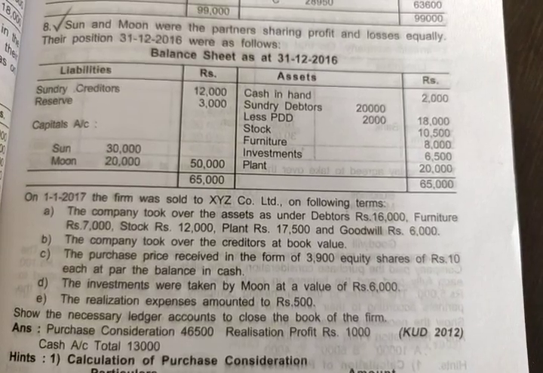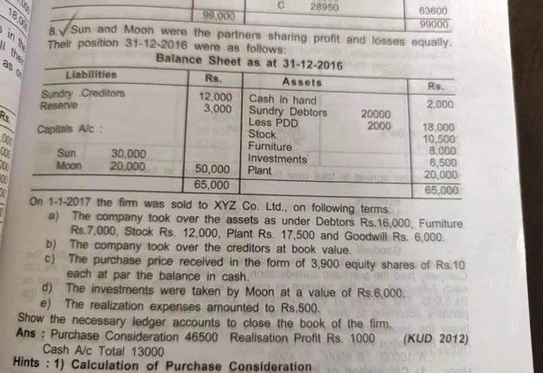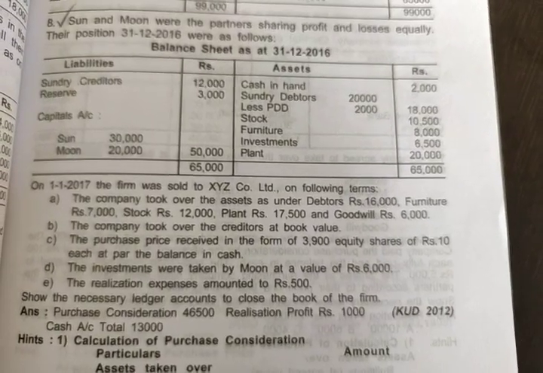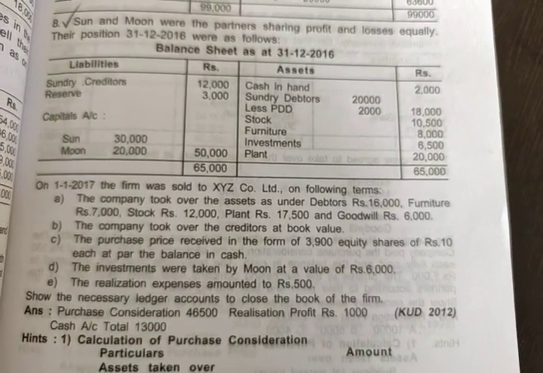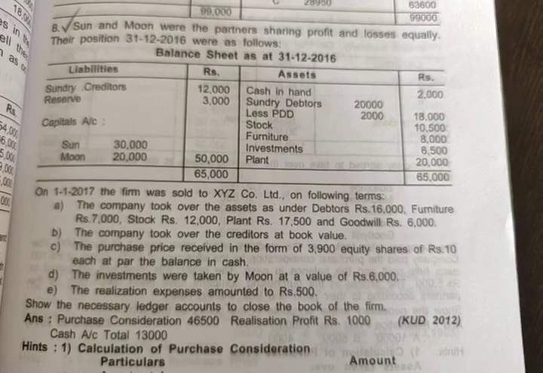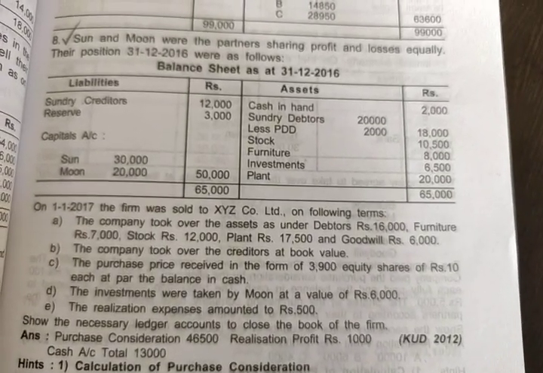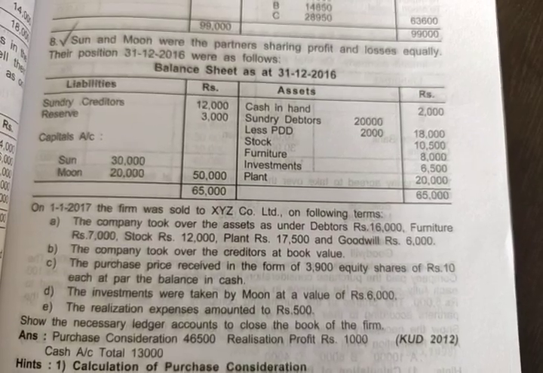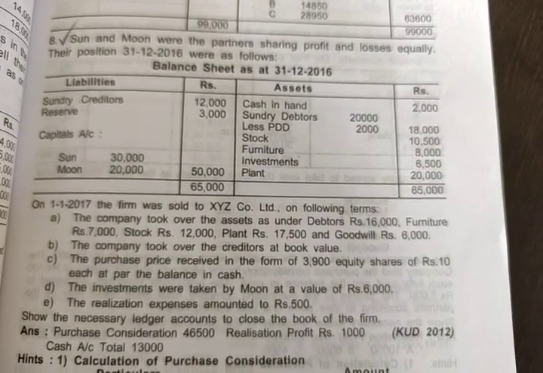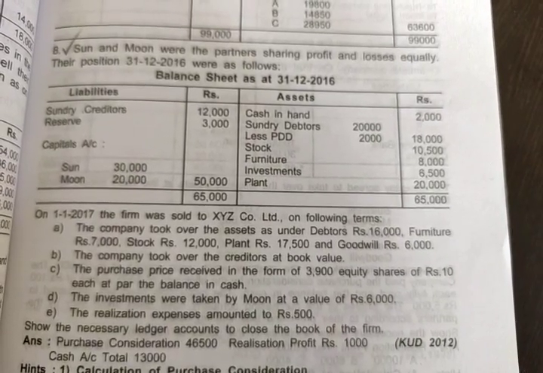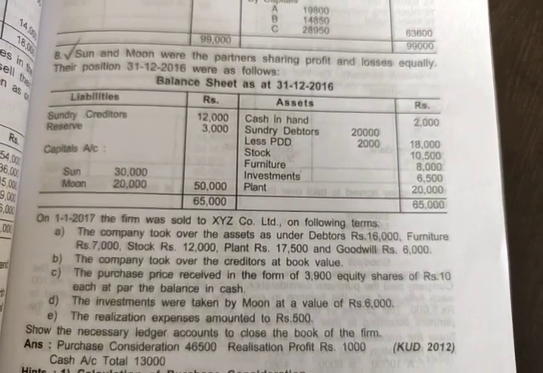And the company took over the creditors at book value, so creditors 12,000. Purchase price received in the form of 3,900 equity shares of rupees 10 each at par and balance in cash. The investment was taken over by Moon at the value of rupees 6,000. And then we have a realization expense of rupees 500.